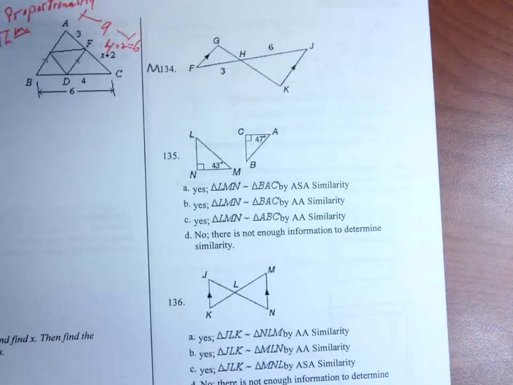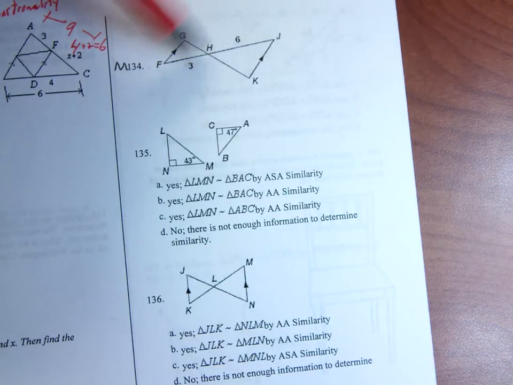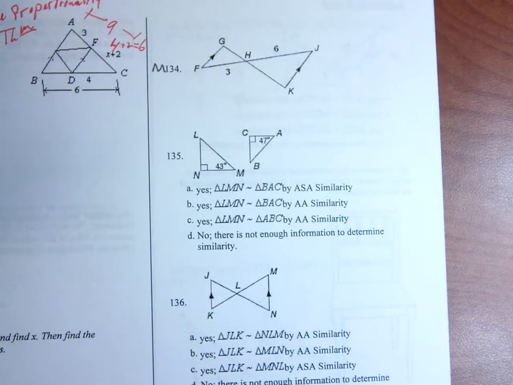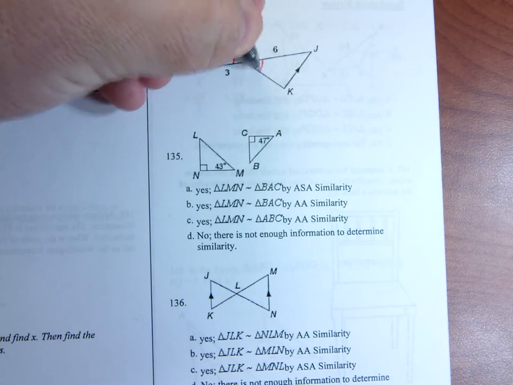Okay. All right, so let's look here. We only have one side, so that's not going to give us side, angle, side, or side, side, side. So that's leaving us with angle, angle. Do we have enough to show angle, angle similarity? And if so, what angles are congruent? Which angles do we have, if any? We have vertical angles. Very good. That's one angle. Do we have any other angles?